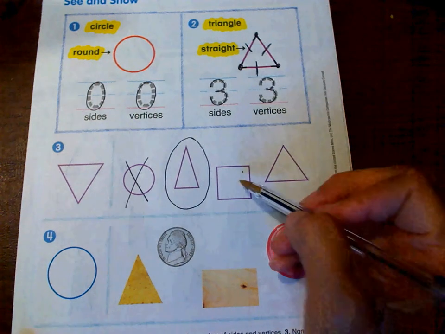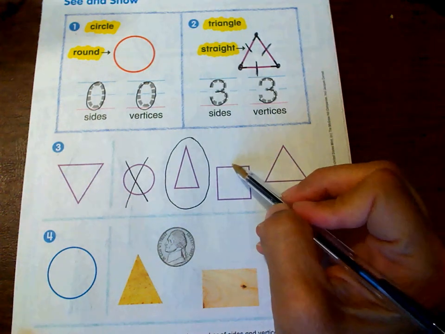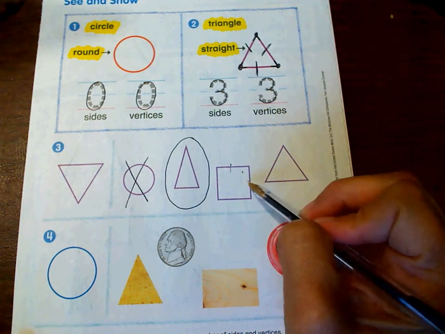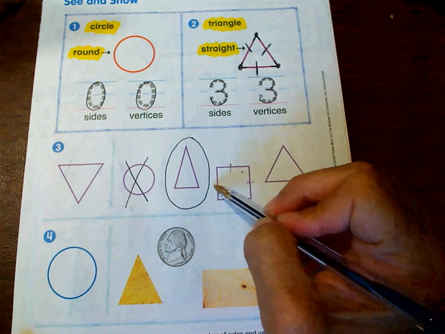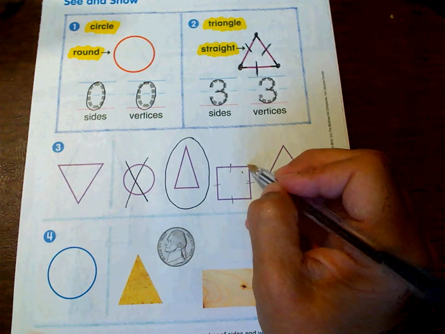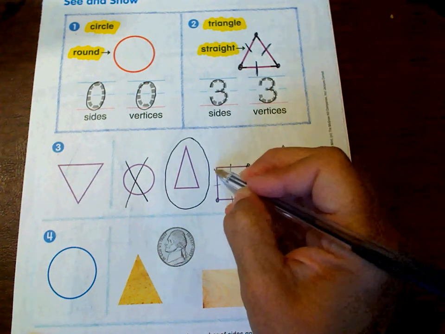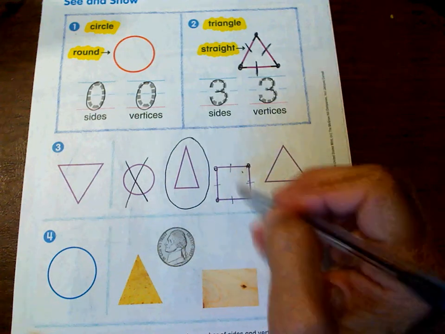Now, boys and girls, let's look at this next one. Let's see how many sides it has. One, two, three, four. Okay, so we know it's a four-sided figure. Let's count our vertices. One, two, three, four. So four sides and four vertices.